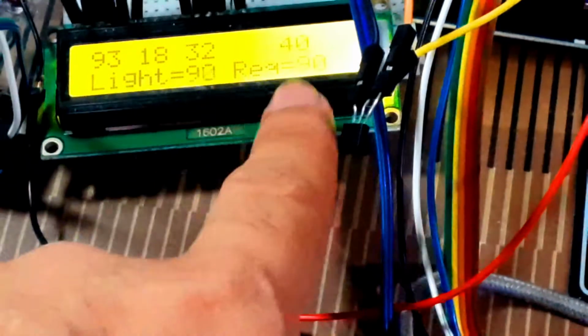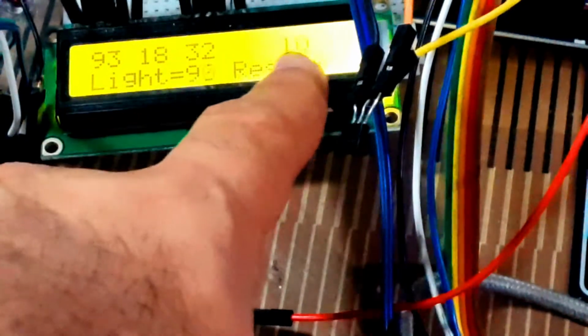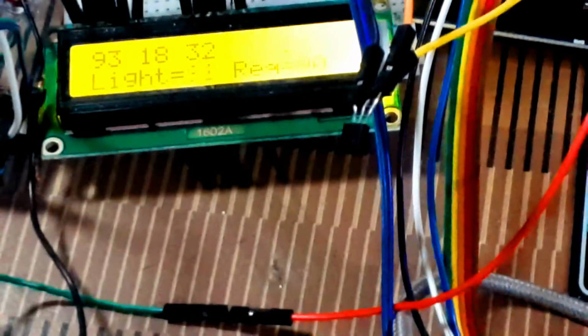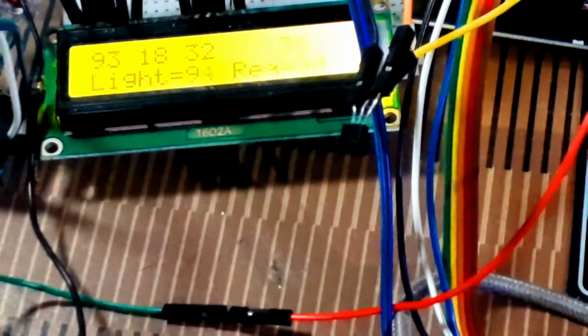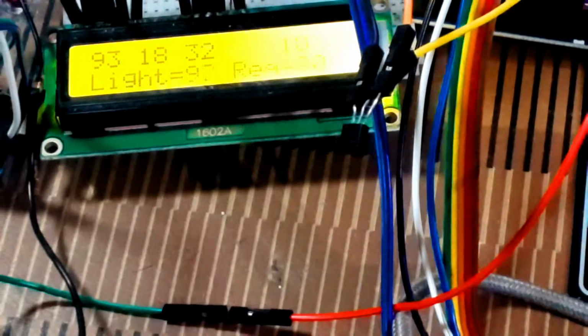So this REQ 90 is the desired intensity of light that is required, and this is the signal that is being sent to the LEDs. So 15 is the amount of PWM waveform that is being sent to the LED in order to control it.